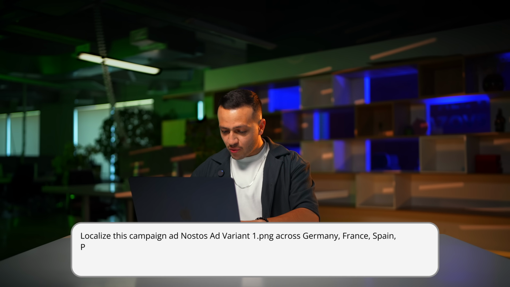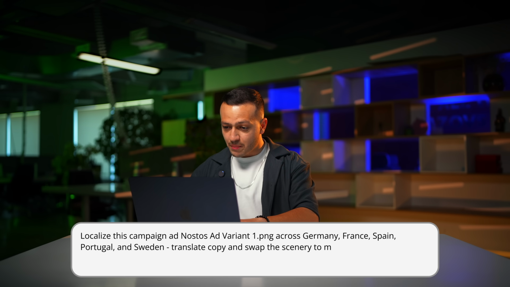Finally, let's localize this ad for a few global regions in different languages. Open up the prompt box in Claude and type this. Localize this campaign ad Nostos ad variant 1 PNG across Germany, France, Spain, Portugal, and Sweden. Translate, copy, and swap the scenery to make it local for each region. In 1 minute, I have ready to post localized ads. And as requested, these ads have been localized all with different headlines, scenery, and CTAs.